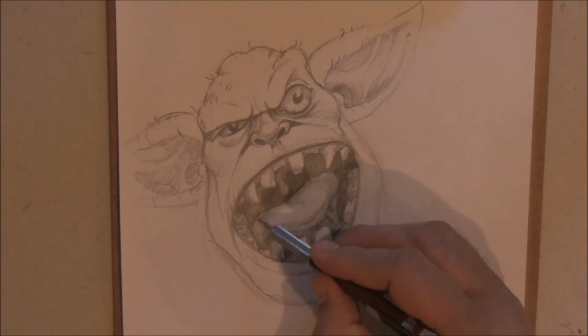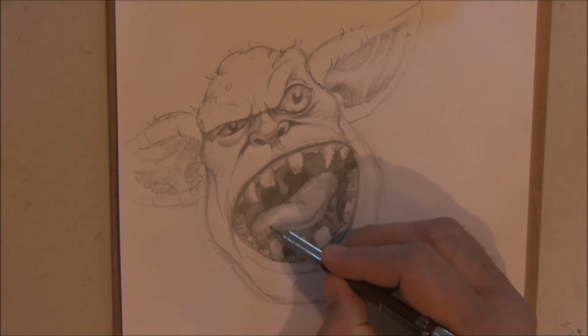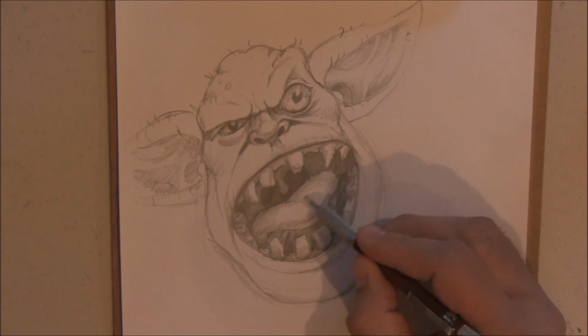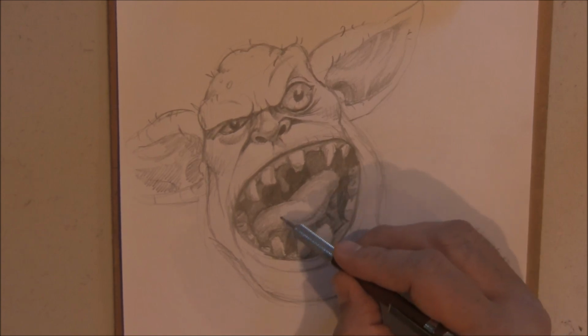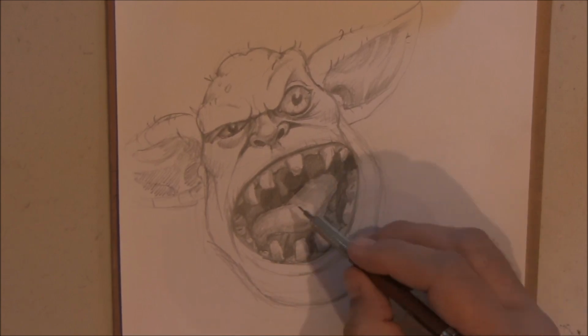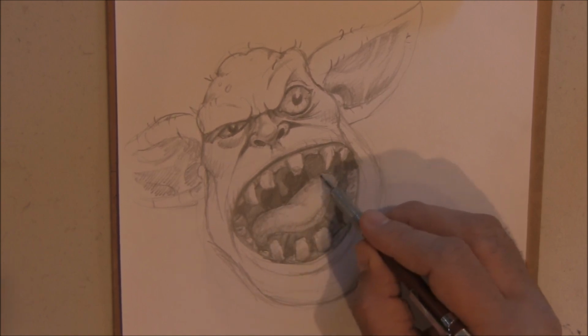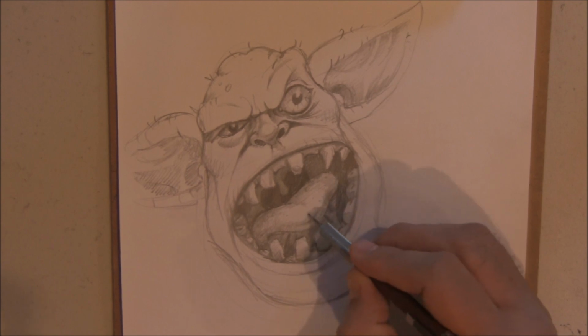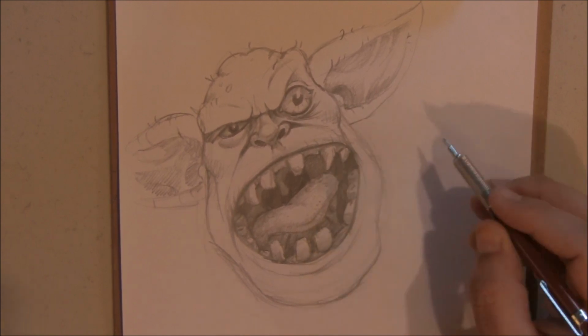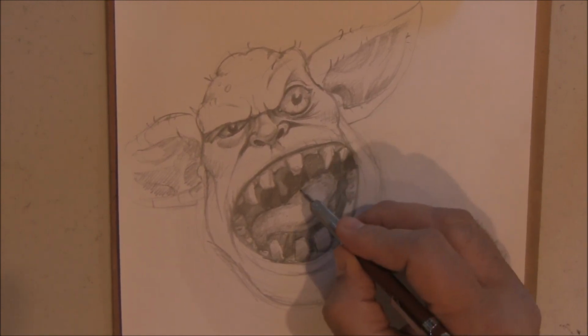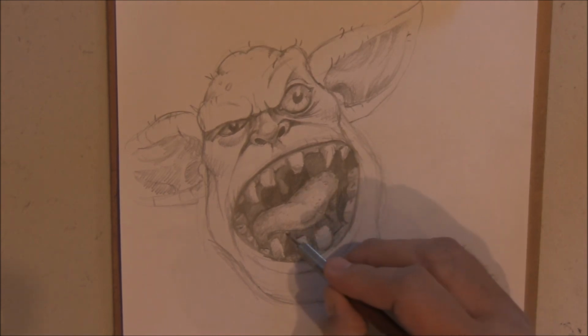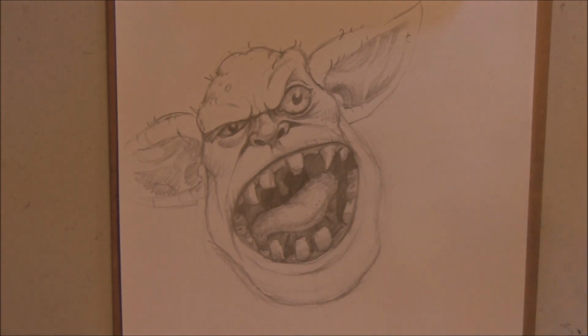Look back, looks alright. We can, you know, you don't have to do these little details of the tongue, but I think it's neat. We can do that, might as well. A little fun.